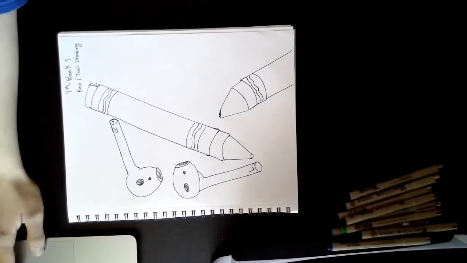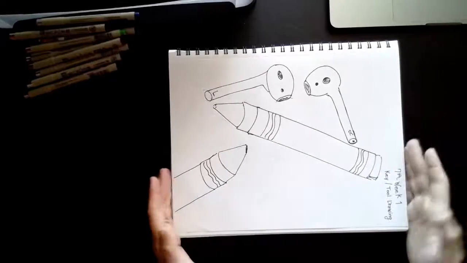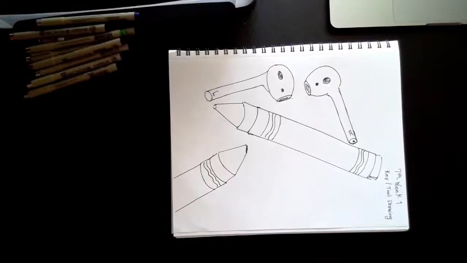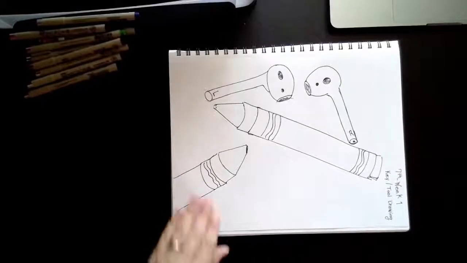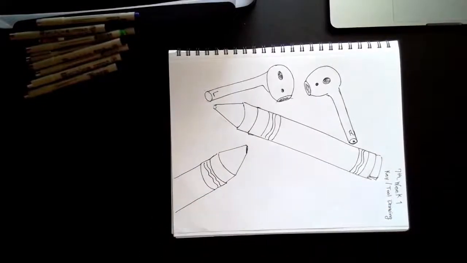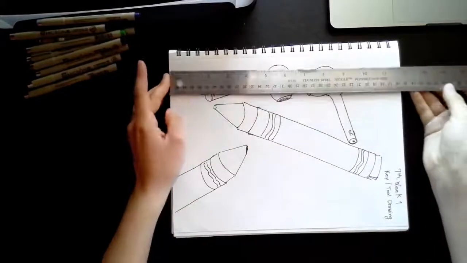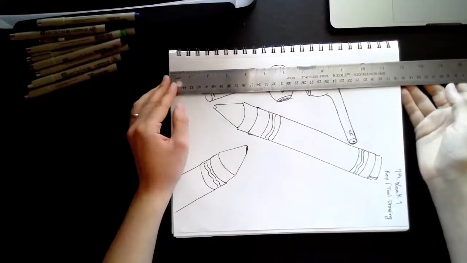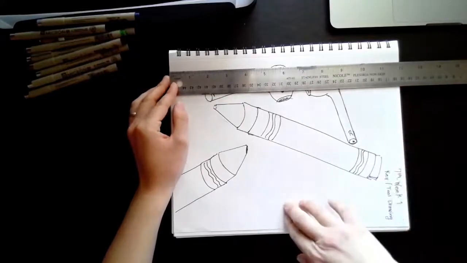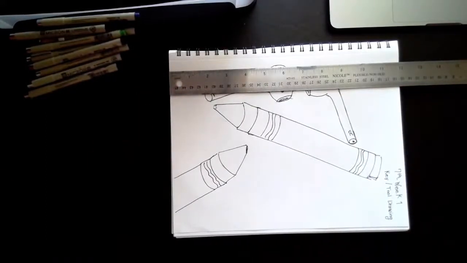So I'm going to switch this over so you can see my example. Now, here is my example from my everyday tools and objects drawing. We all did different ones, which is perfectly fine. That's a good thing. The first step is you're going to have to grid your drawing, and you're going to do this with a ruler and a pencil. It's very important that you do this with a pencil as opposed to a pen.